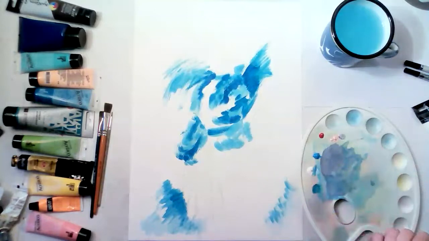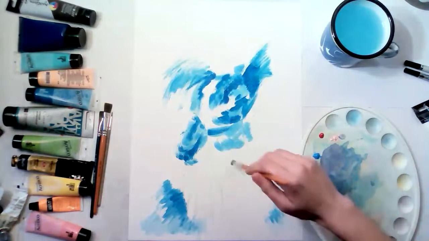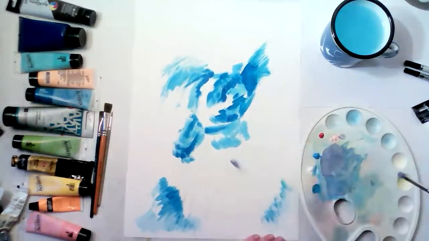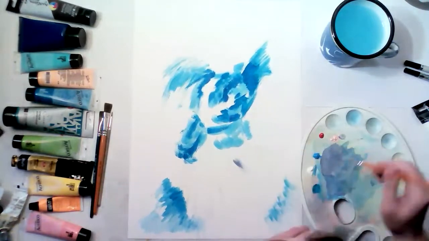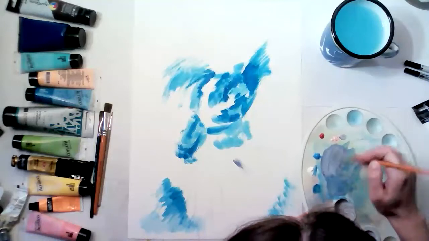And then, okay, now thinking. Yes, I will go just with all the dress. Oh, a bit too dark. Anyway, I think I put a bit of white.